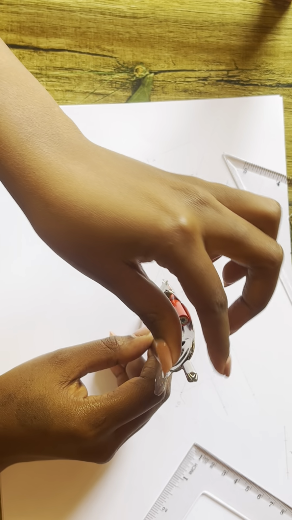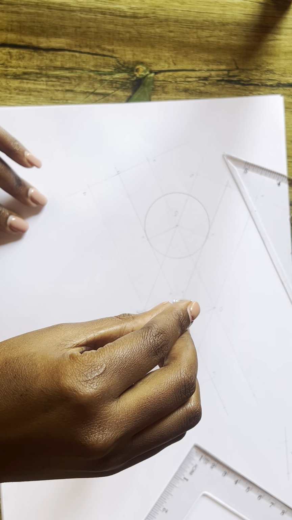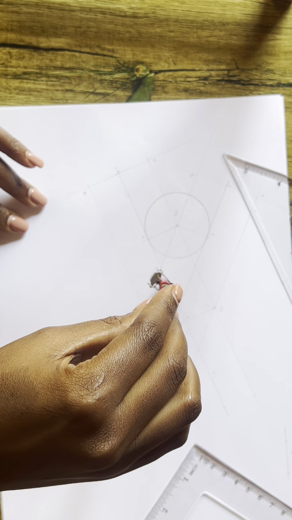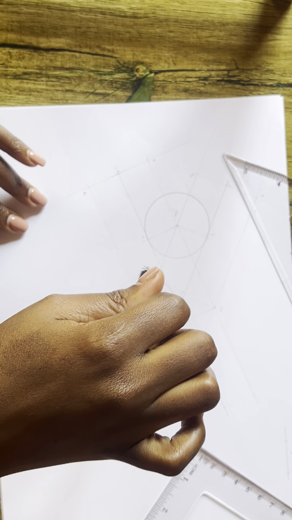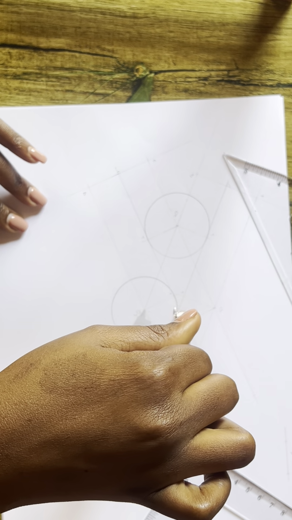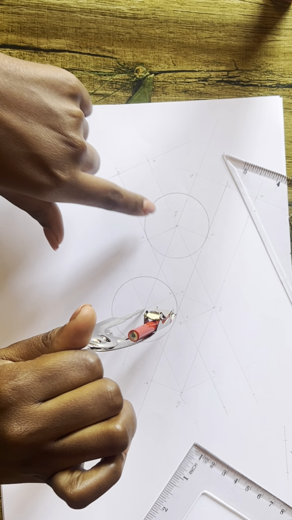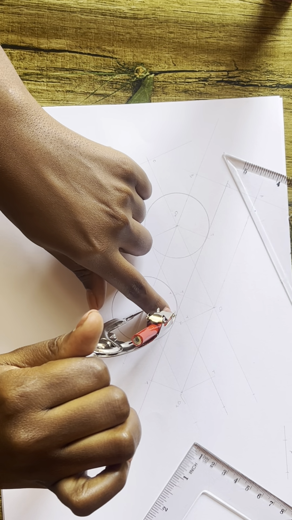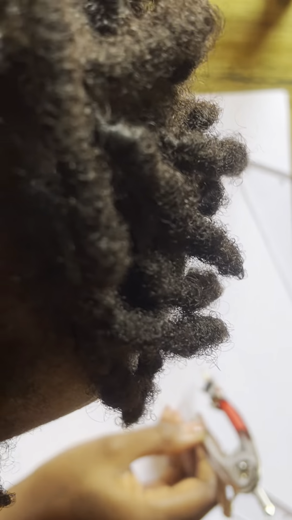Come to point O3, same radius. Now these circles are tangent to the intersecting lines. The intersecting line is this one and this one. So you can see it's tangent. Same radius. Come to O2. Okay.